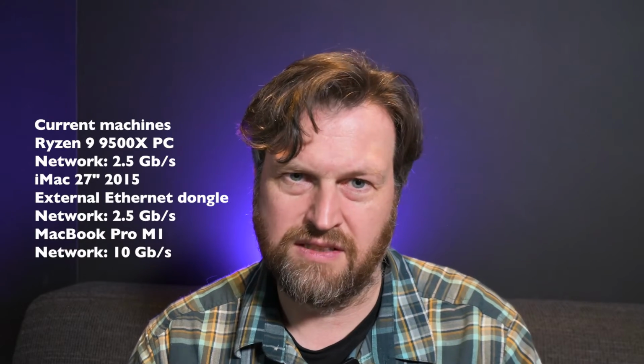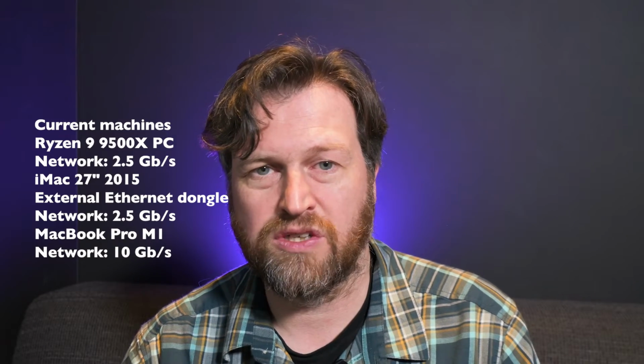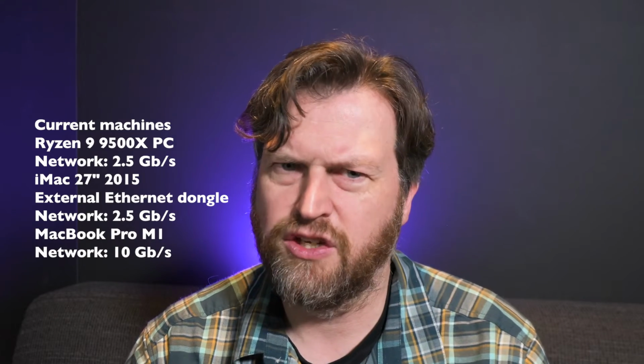One of the things was that I would upgrade my whole network, then have my PC, which is 2.5 gigabit, connected to the network, have the MacBook Pro connected to the network, and have a cheaper 2.5 gigabit connection from the iMac onto the network as well. And that is with a USB-A connector, which is USB 3.0.